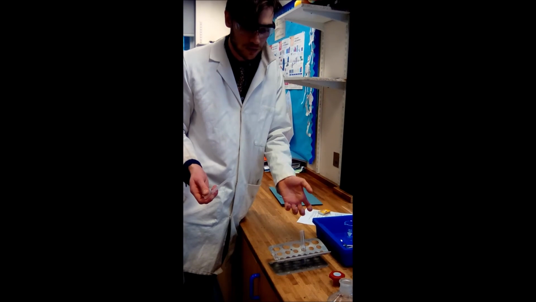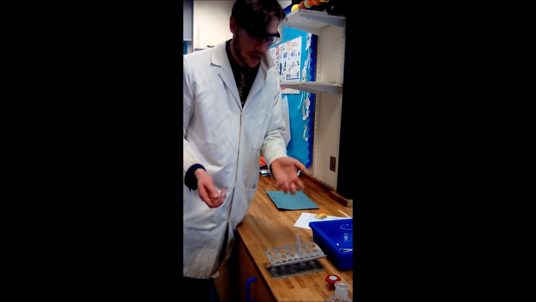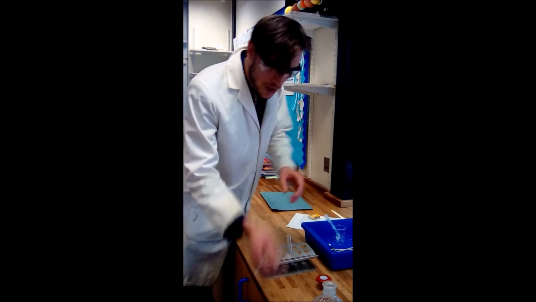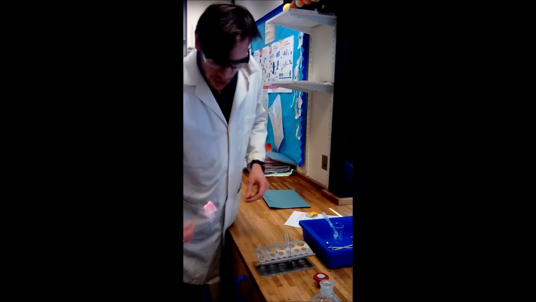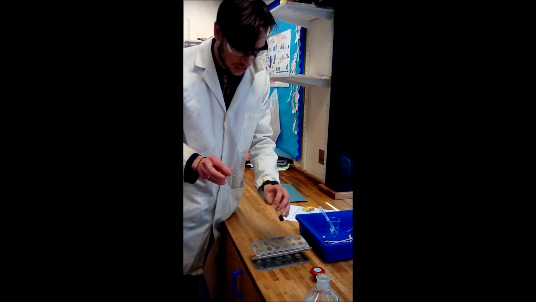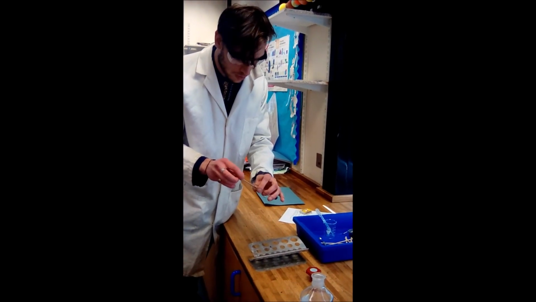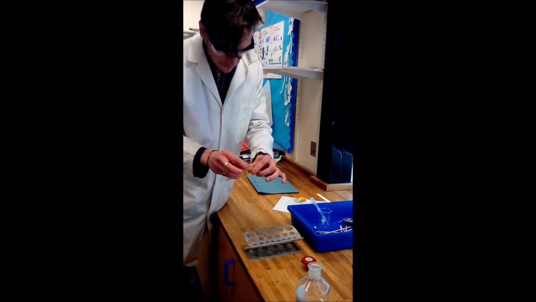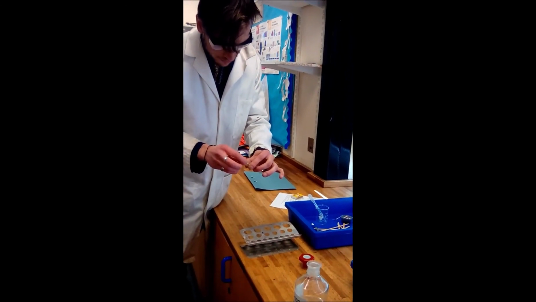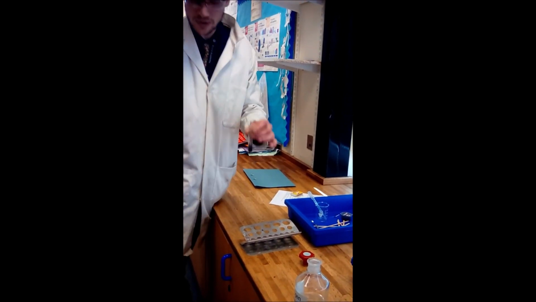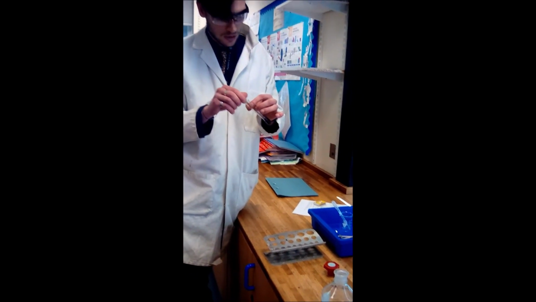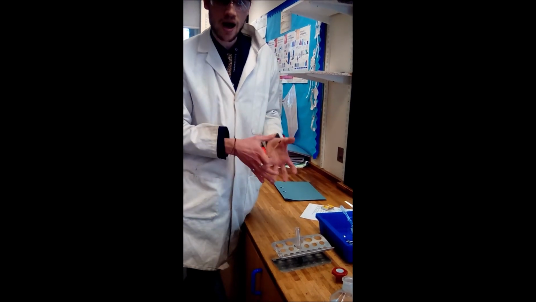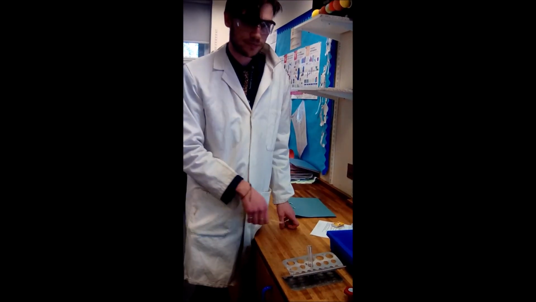So I'm going to have a glowing splint. It's not going to be a flame, but it's going to be red hot and glowing, and it should relight, because this reaction should create enough oxygen that if I add my red hot, glowing splint to it, it should relight. And there we go. As you can see there, that bright red flashing light is because there is oxygen being released in here. So it's trying to relight my splint. So therefore we have oxygen present.